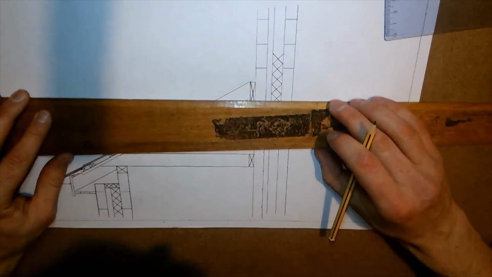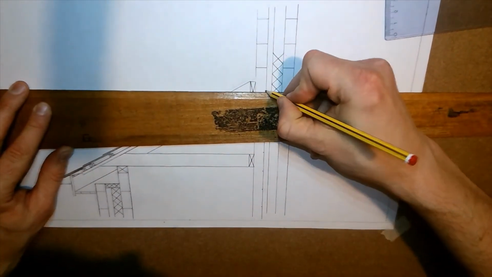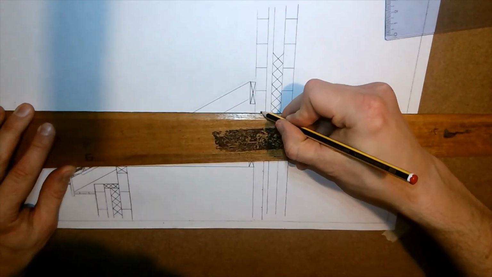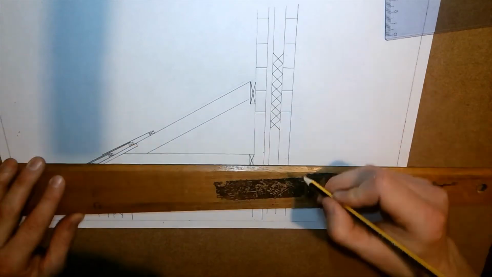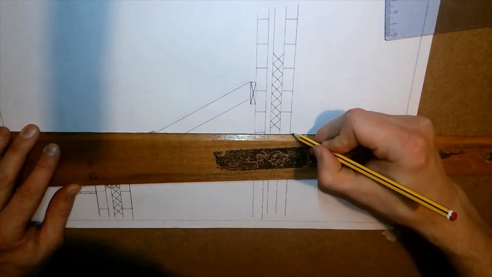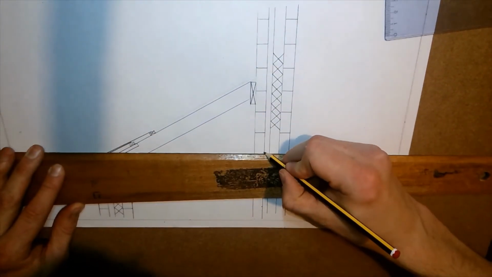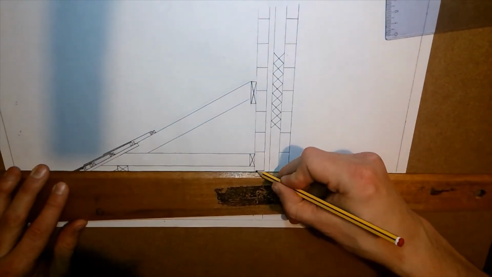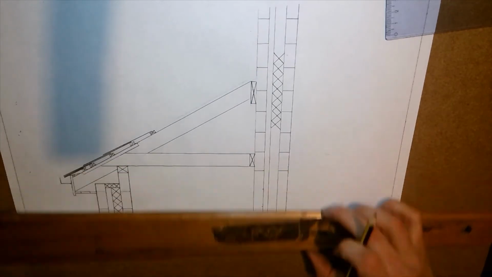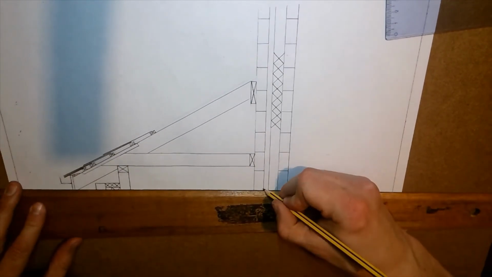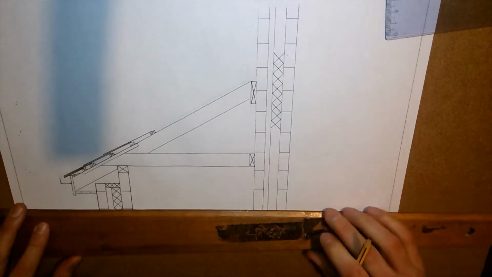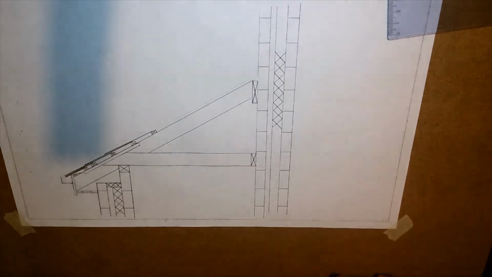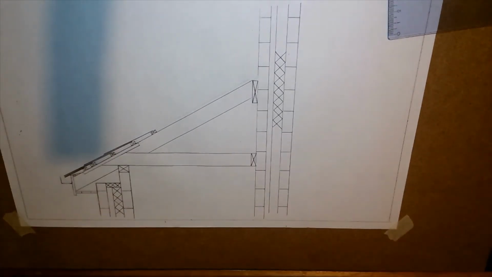Alright, so those blocks, we can draw them in now in their positions, and that's that external wall done.